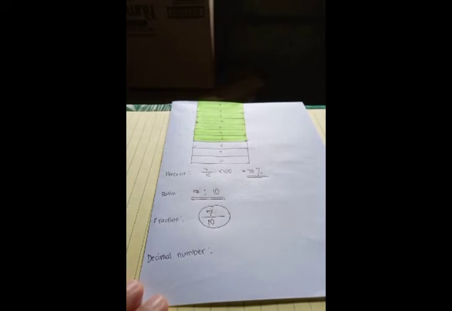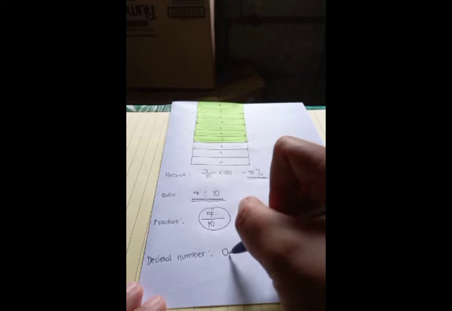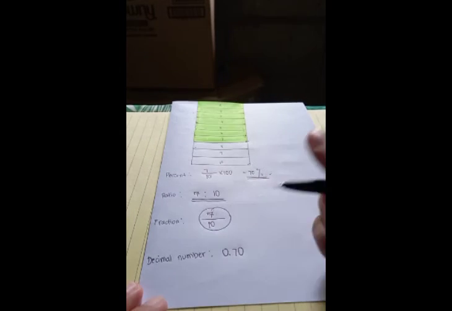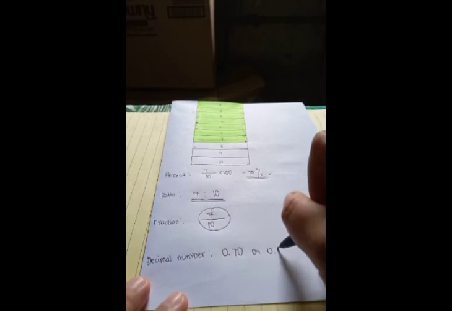Next is decimal. Okay, magre-rely tayo ulit dito sa percent kanina. Gagawin natin yung percent na yan into decimal. Pwede natin siyang gawing 0.70 or 70 hundredths or 0.7 or 7 tenths.